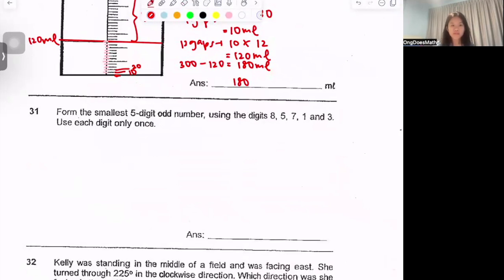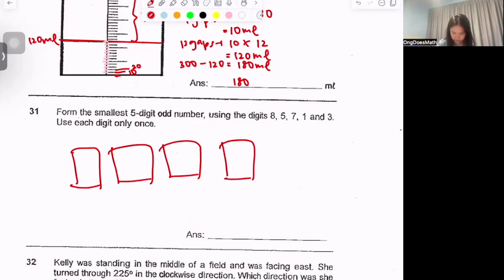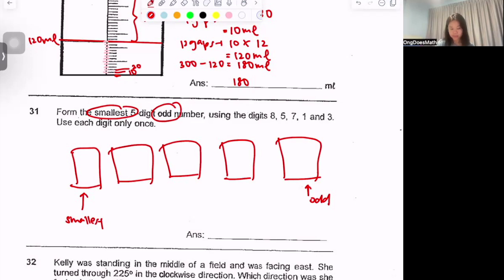Next, form the smallest 5-digit odd number using the digits 8, 5, 7, 1, and 3. Use each digit only once. So we are supposed to form a 5-digit number. You want it to be smallest, which means this first digit must be the smallest number. And they want it to be odd, which means the last digit must be odd, but it also should be big. So you'll start with the last digit first, since there are two criteria, which means we have to be more strict with the last digit. So what is an odd number out of these 5 digits, and it's the biggest odd number? It should be 7. Good.